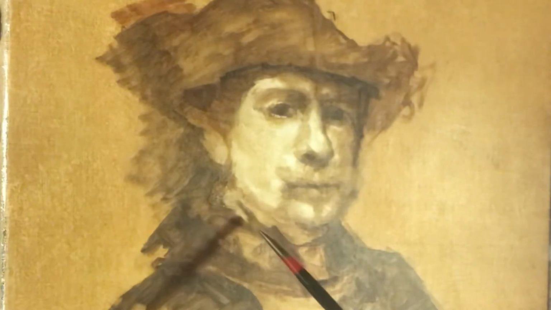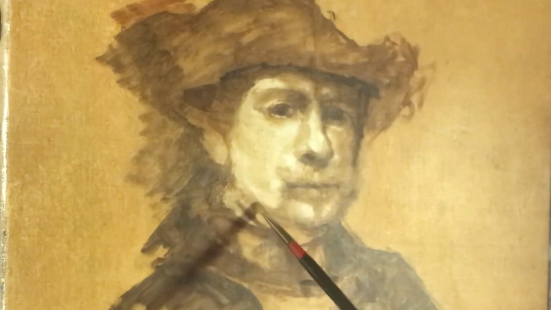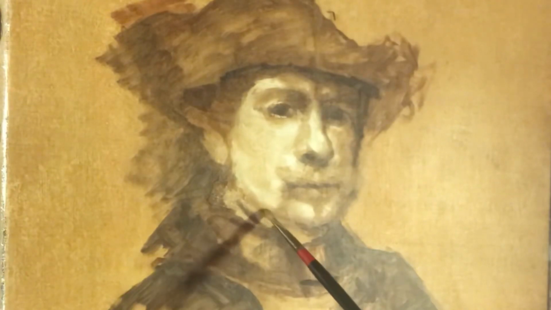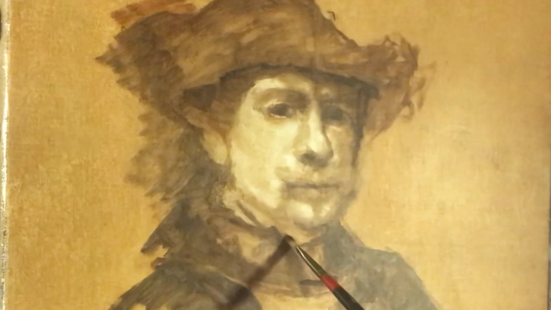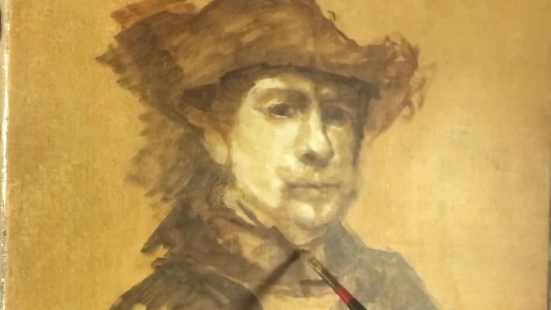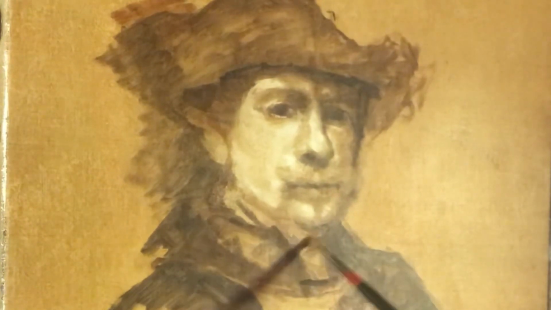So we will draw that in place, and then there's another one over here that kind of goes in front of that collar. And finishes down here.